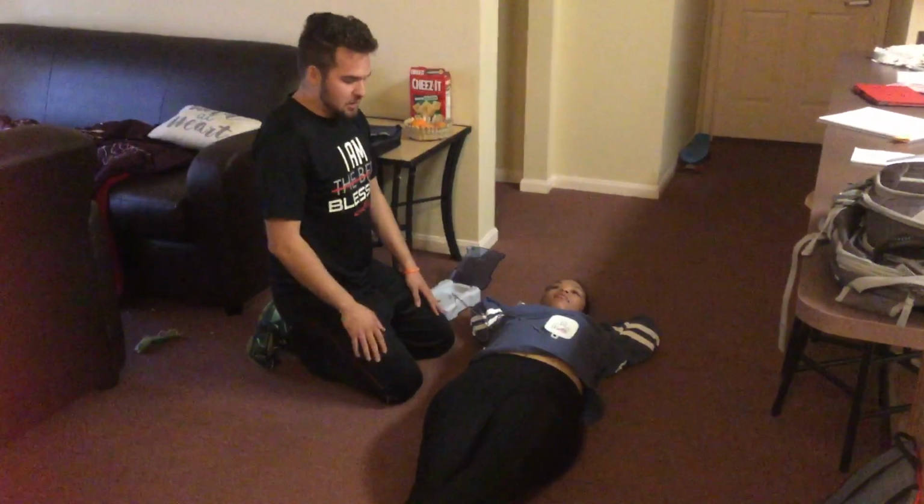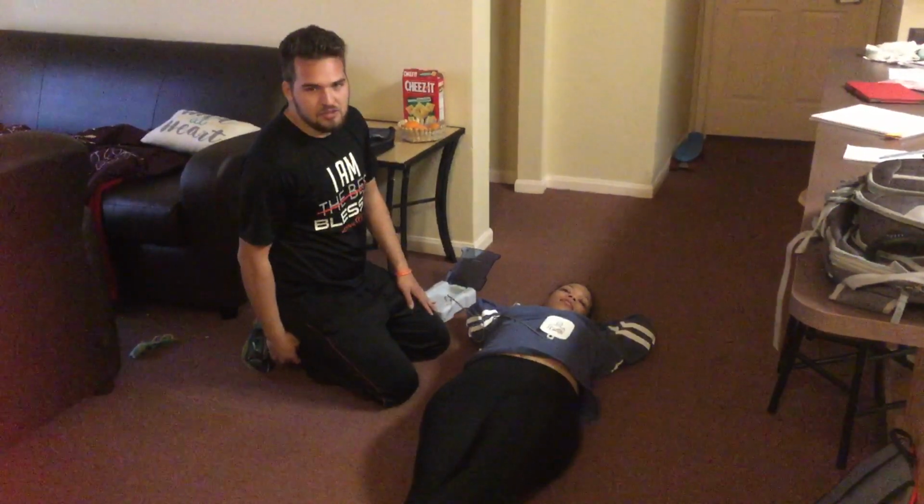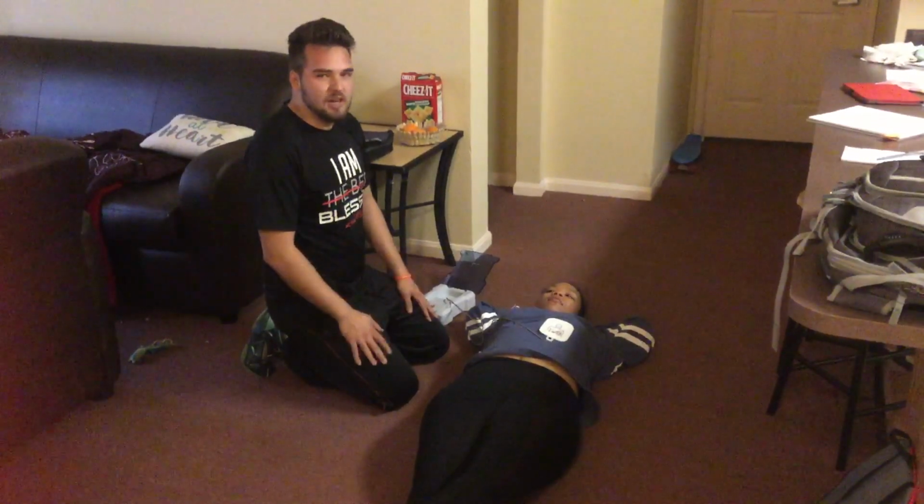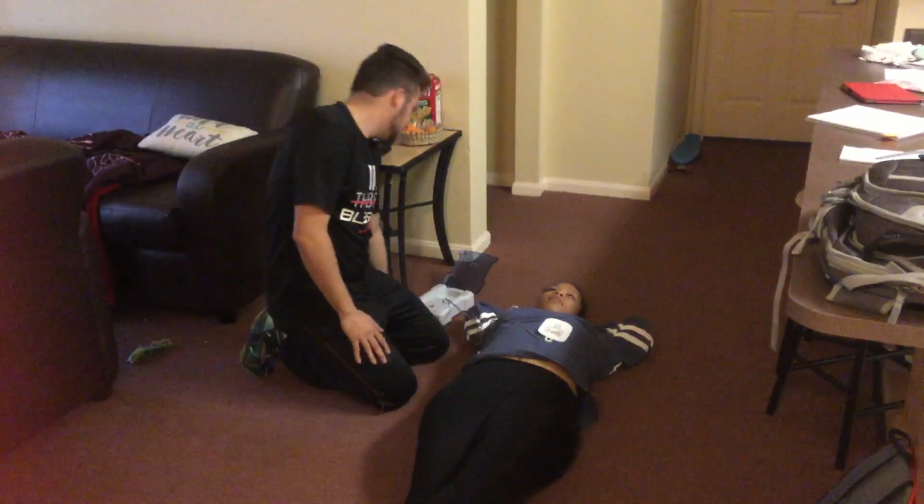No matter what, even if they are conscious, they should be going to the hospital to check for a possible irregular heartbeat that they don't know about. And we can get them to the doctor, get that checked out for the future. So with that, we're good.